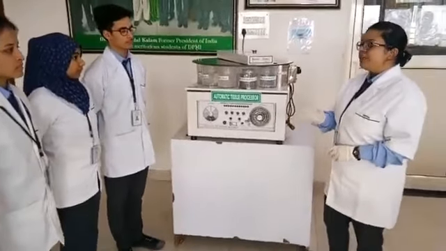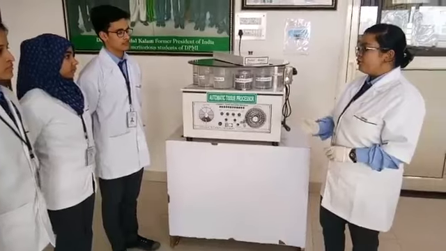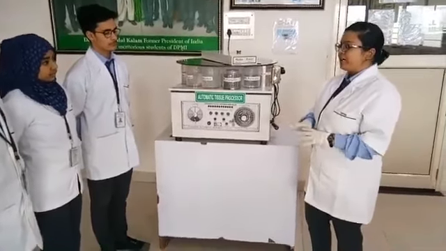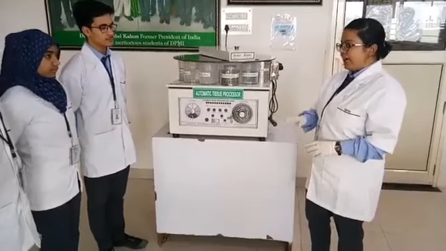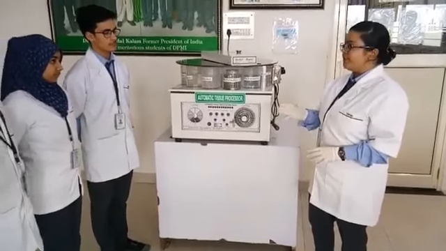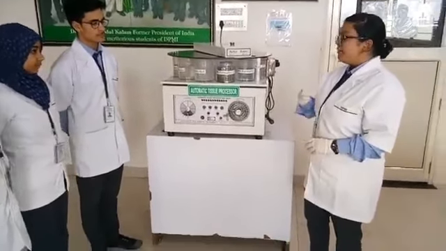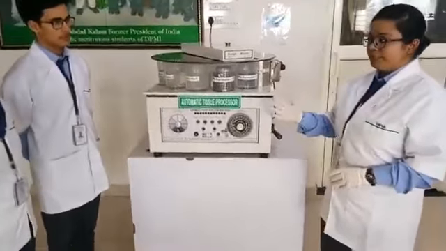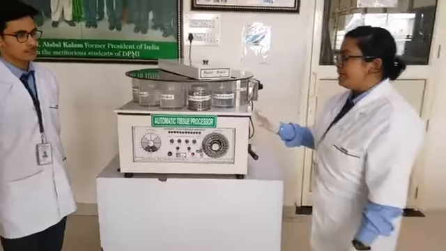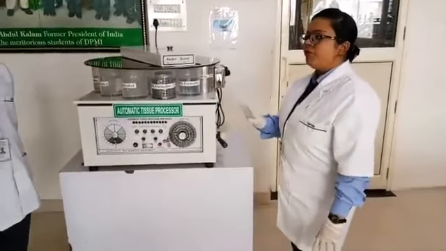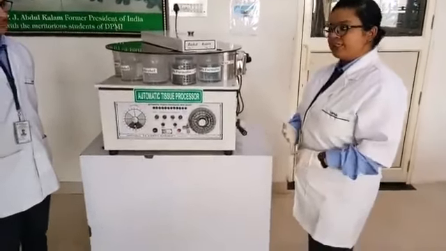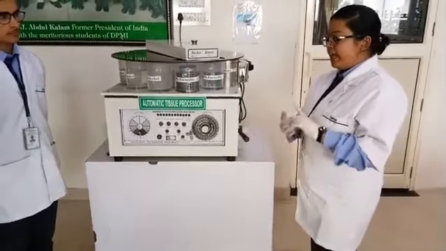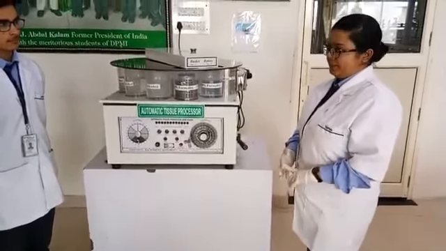So, if we are using paraffin wax, firstly we have to remove all of the water present in the tissue to make the tissue water free, as water is not miscible with wax. So, we treat the tissue in certain chemicals to remove the water completely. Basically, in automatic tissue processor, we perform steps that is fixation, dehydration, clearing, infiltration and impregnation.